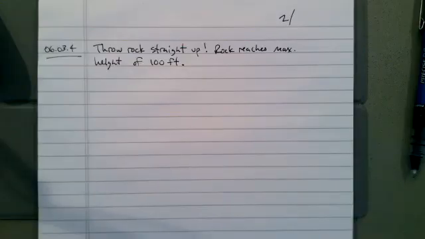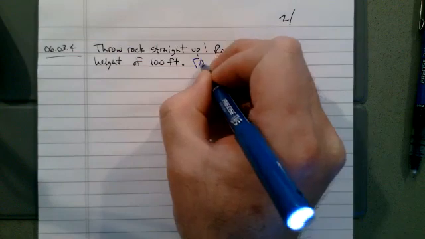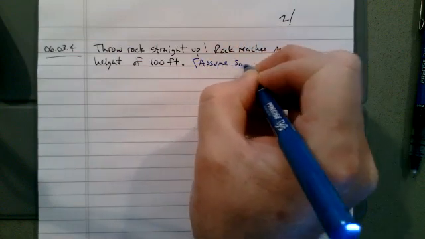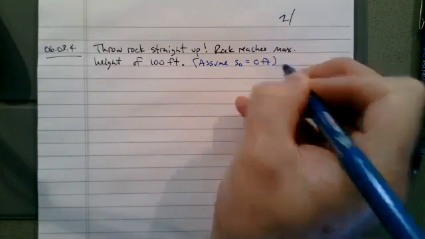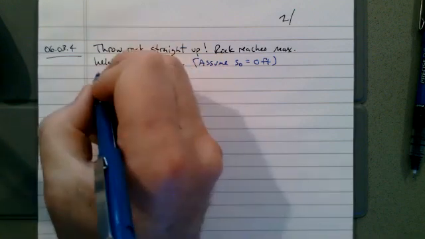In problem 4, we want to throw a rock straight up, and we find out that the rock reaches a maximum height of 100 feet. In this problem, we want to find out what's the initial velocity if the rock reaches a maximum height of 100 feet above its starting point. So we're going to assume that s naught is equal to 0 feet. We're throwing it from the ground. We don't know how high the rock started off, so we'll just go with 0. And what we want to do is find v0.